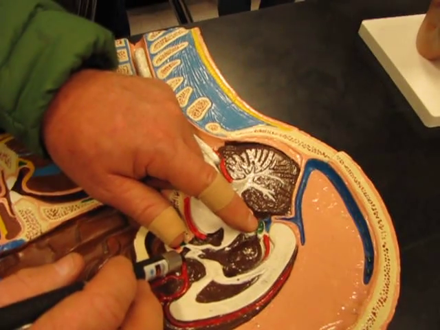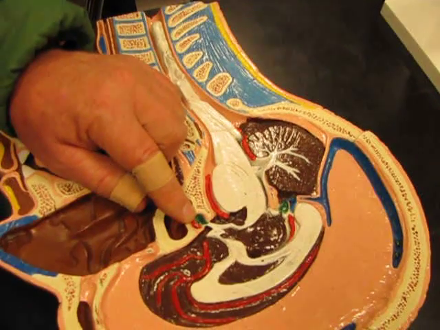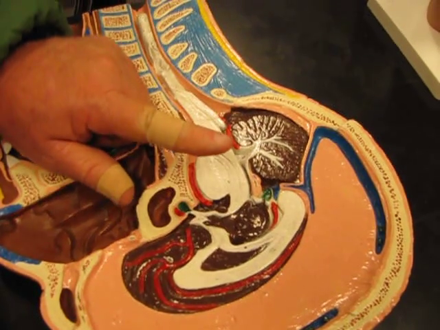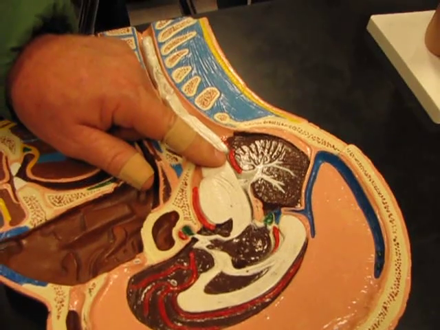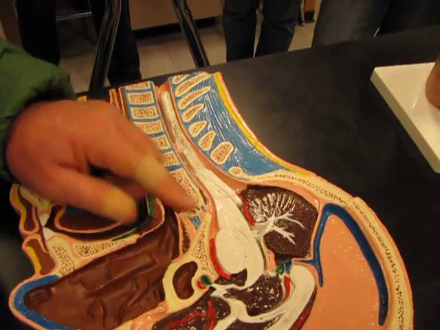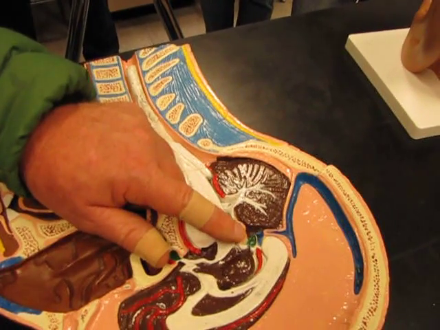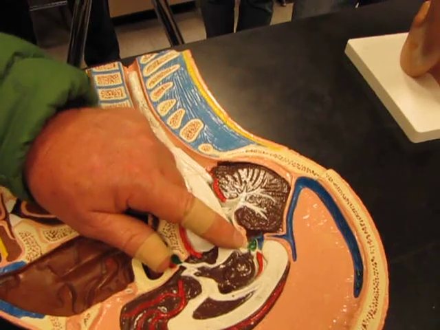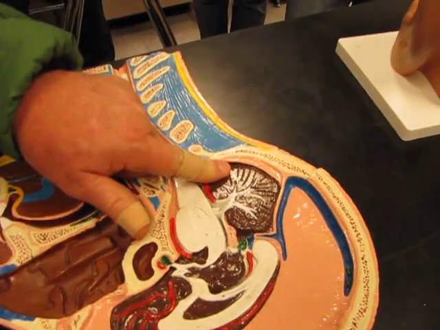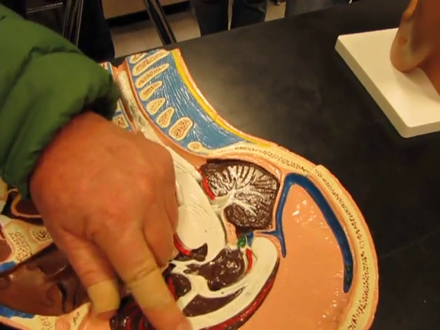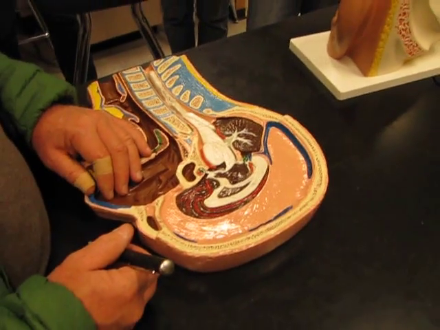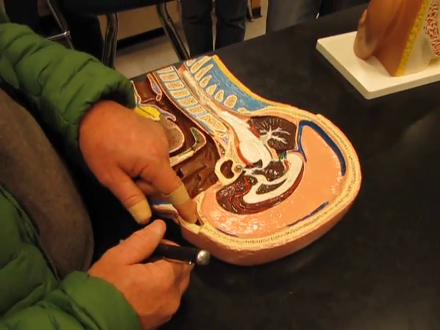We have a pineal gland here. We have a pituitary gland, anterior and posterior. The thalamus is this region right here. We have a pons. We have a medulla oblongata. We have the corpora quadrigemini. Top one is the superior colliculus, bottom one is the inferior colliculus. Arbor vitae, cerebellar cortex, again corpus callosum, cerebral cortex, frontal sinus.